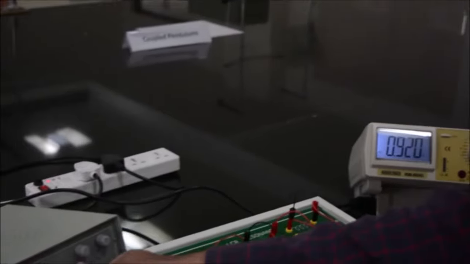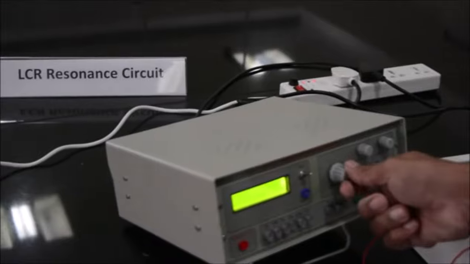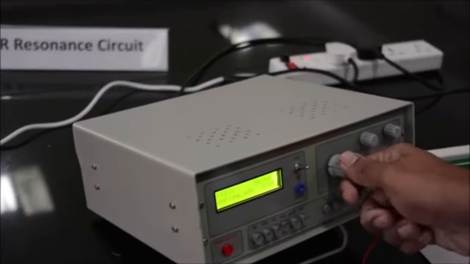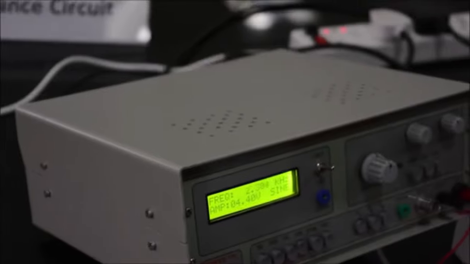Now let's go for again a variation of the frequency. I again turn this knob so that the frequency is varied, and then you notice that the voltage value goes down. So what you will observe is that as we vary the frequency, the voltage value is going to decrease. Initially of course the rate of decrease is small, but now it's decreasing much faster, and in fact it will go to a minimum at the resonant frequency. That's what you will observe.